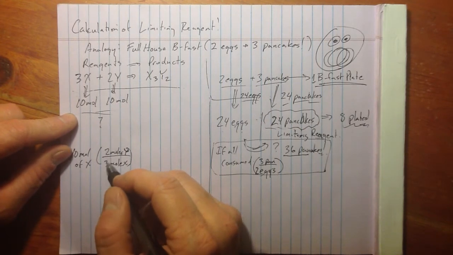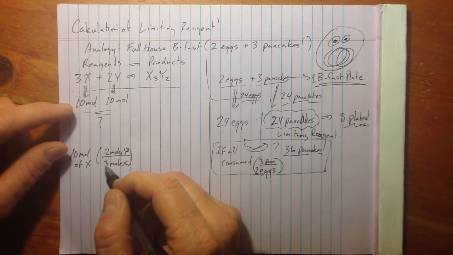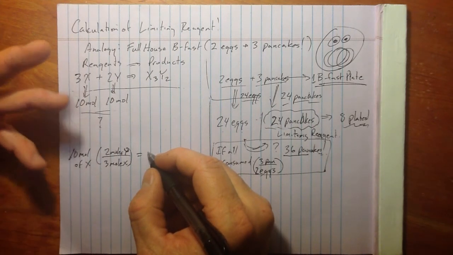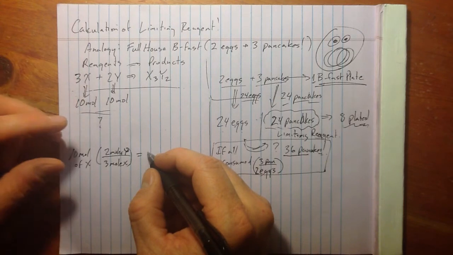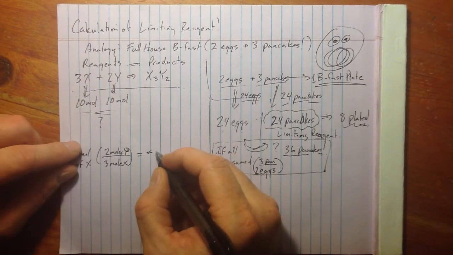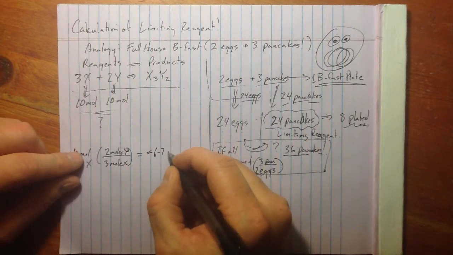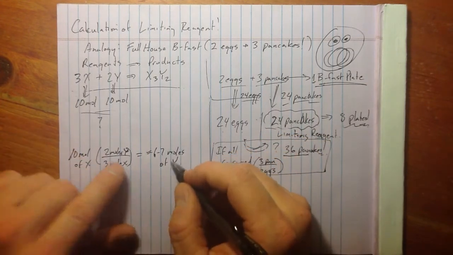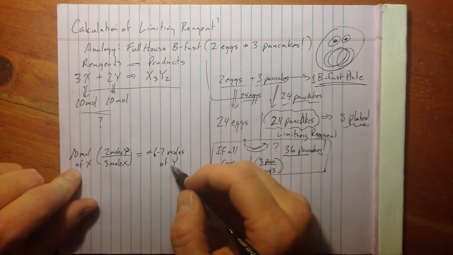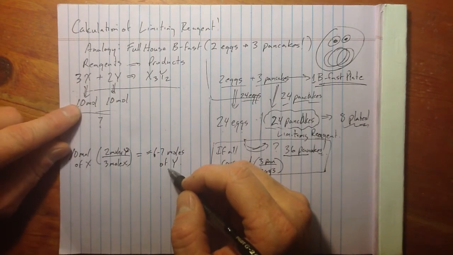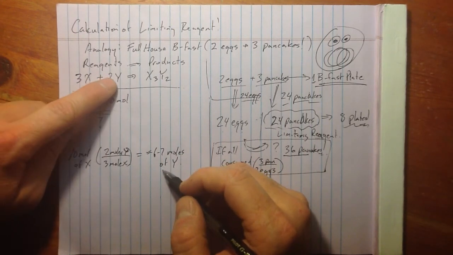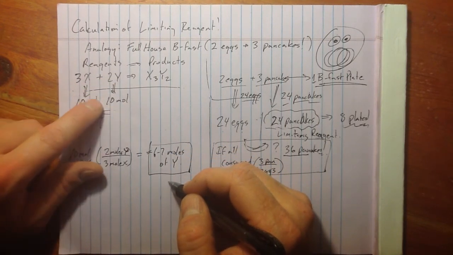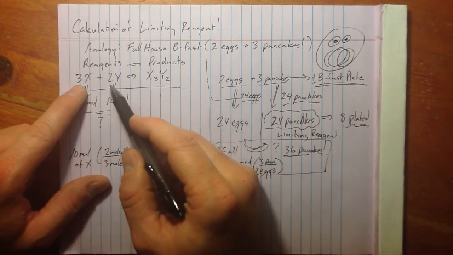So looking at 20 divided by 3, I don't have my calculator in front of me. Okay, 6 times 3 is 18, so we'll just say approximately 6 to 7 moles of Y is needed to completely consume this. So we certainly have more than that. So this is not our limiting reagent. We have 10 moles of Y. We only need 6 to 7, and that kind of, again, qualitatively makes sense.